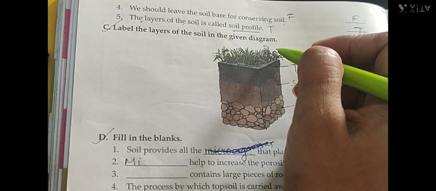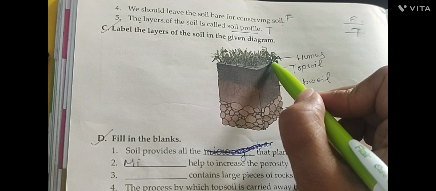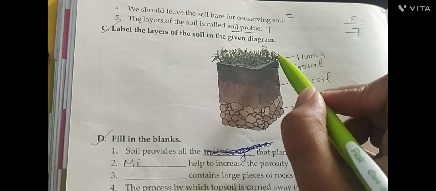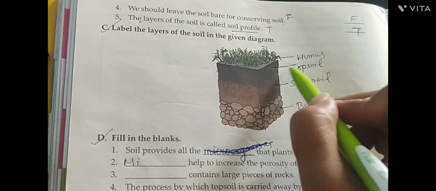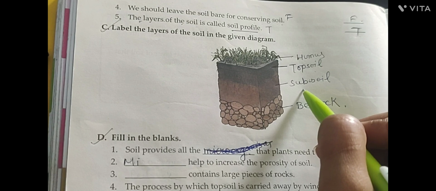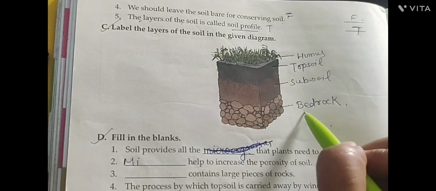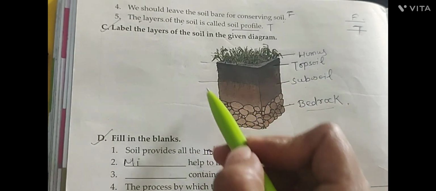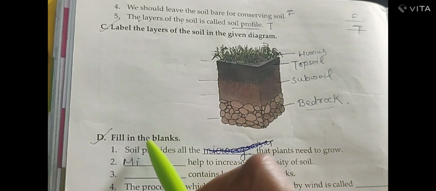Next we have to label the diagram. This is humus, and the topsoil is the topmost layer of the earth where plants can grow. In the topsoil humus is present, and the top layer is called topsoil. Below the topsoil is the subsoil. Subsoil is the middle layer of soil. The last one is bedrock. When you are promoted to 6th class, horizons will come: O horizon, A horizon, B horizon, C horizon, D horizon, like this. Okay, next is fill in the blanks.